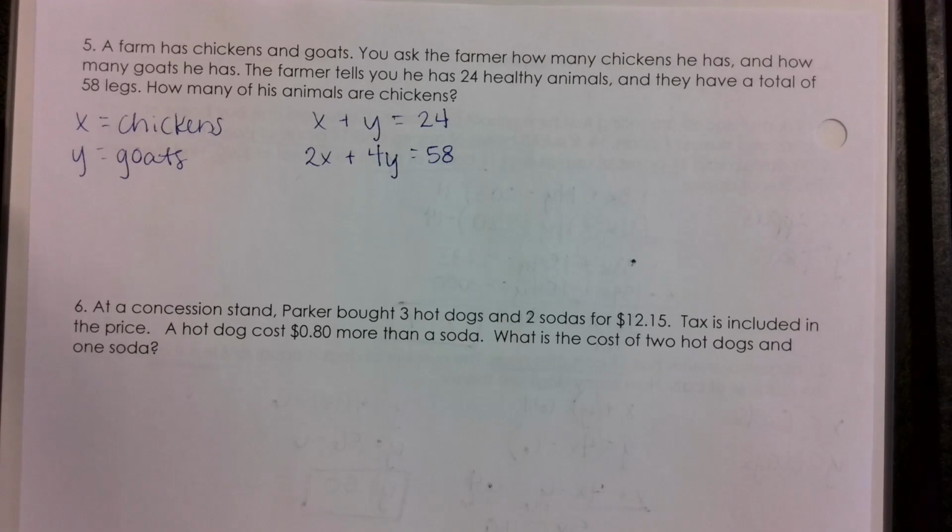All right, so anyway, cool problem, right? And we haven't even solved it yet. But it's so much fun. Chickens and goats. How many animals are chickens? Which variable is chickens for us? X. So when we solve this, which method are we going to use?